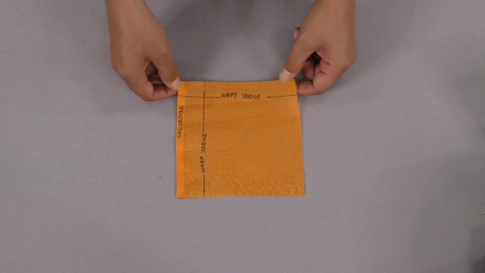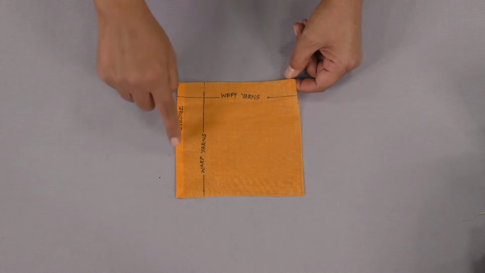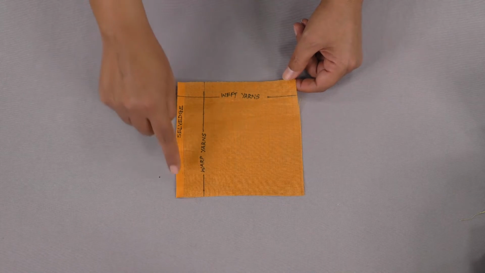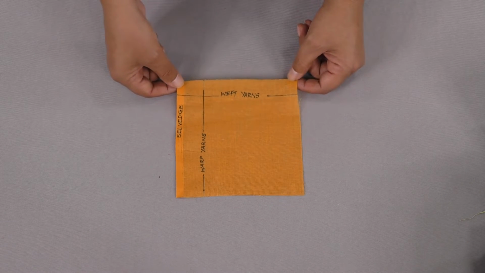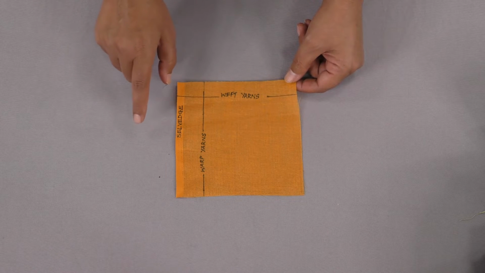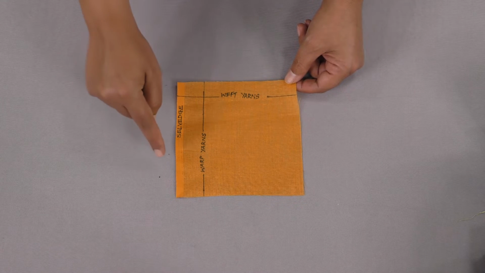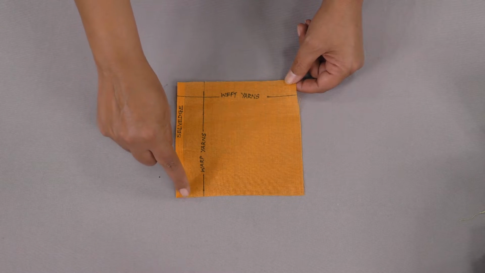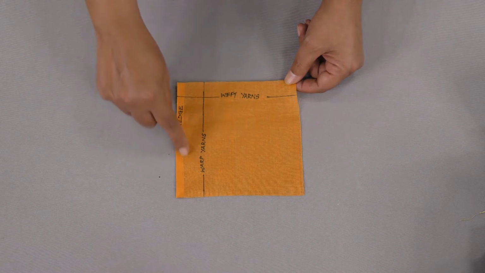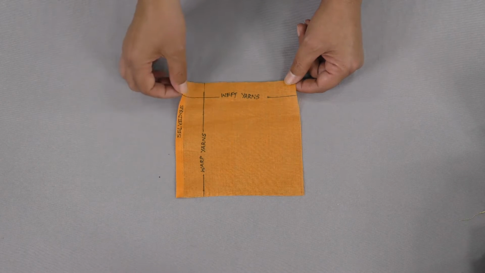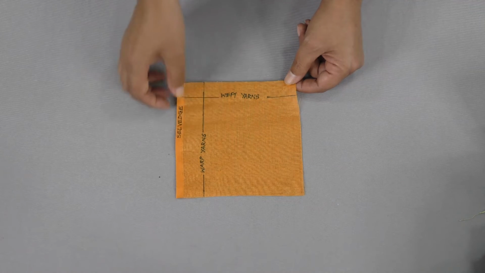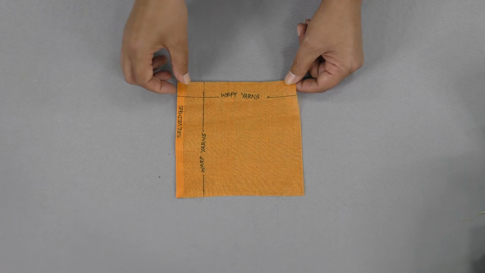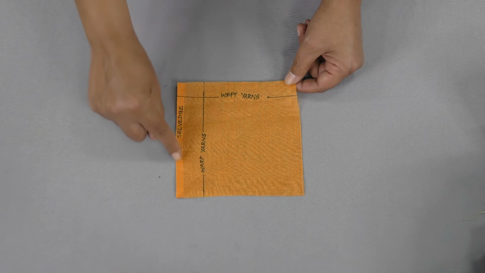So if we try to observe the structure of a woven fabric, the woven fabric is made by interlacing two sets of yarns. The yarns which are running along the length of the fabric. Now, length is identified by this corner edge, which is called selvage. So selvage runs along the length of the fabric.